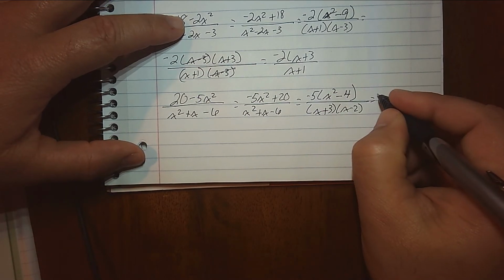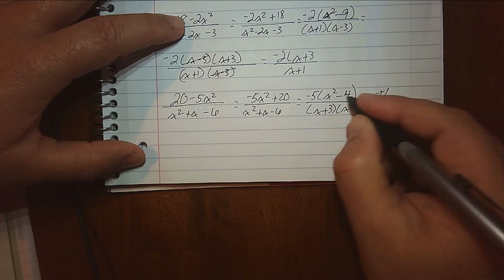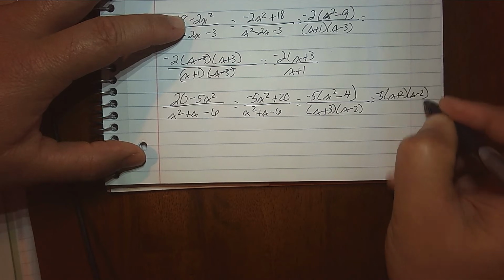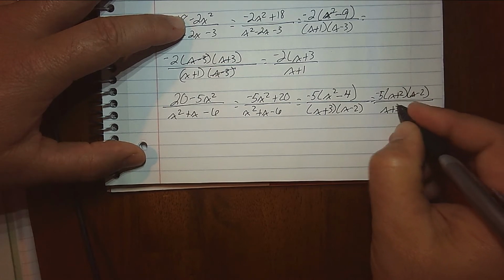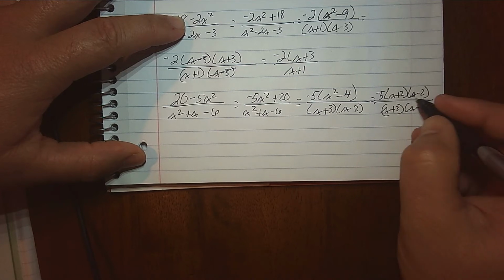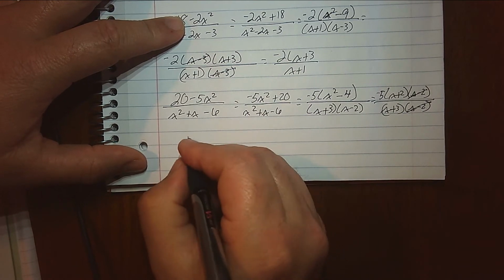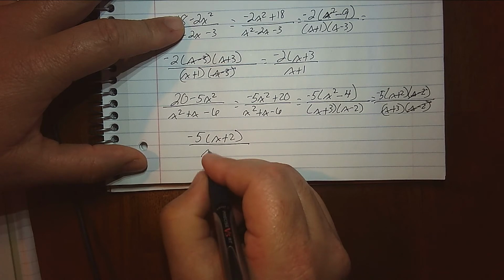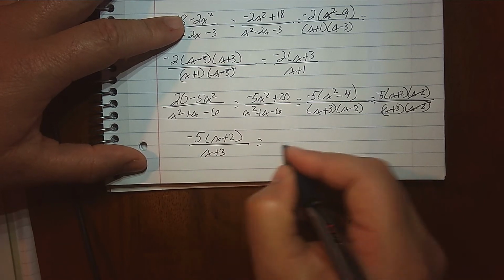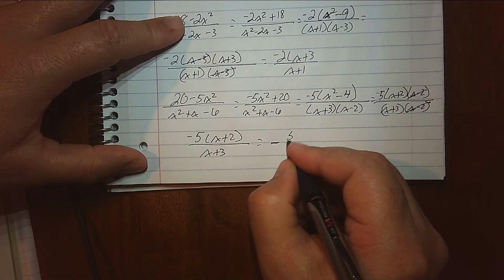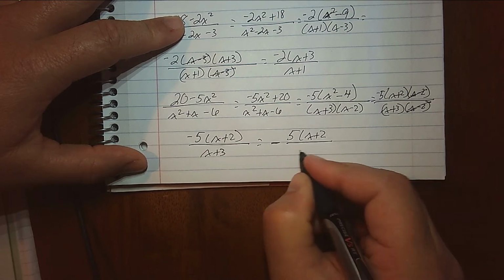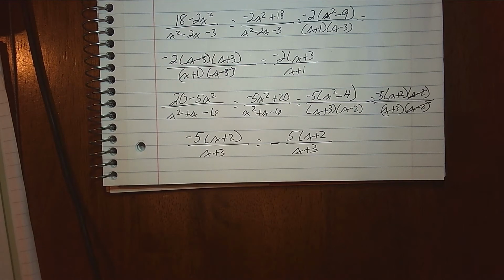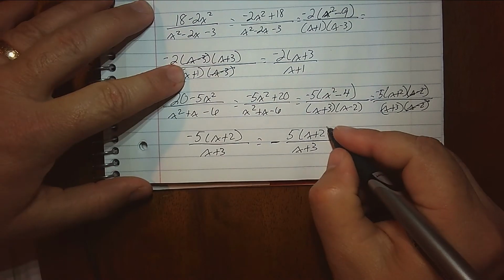So this ends up being negative 5, and this is a difference of squares, so it's x plus 2 and x minus 2 over x plus 3 and x minus 2. Well, those two cross out. So my final answer is negative 5 times x plus 2 over x plus 3. This can also just be written like this with the negative right in the middle. I know I assigned that negative to that 5, but it can just be the whole thing's negative. That's how we should actually read it. Oops, let me finish my parenthesis there.